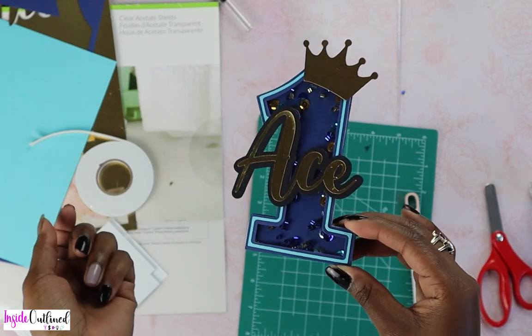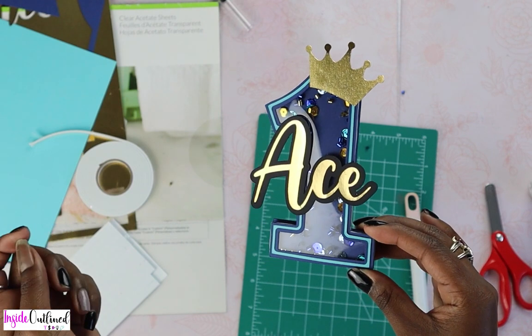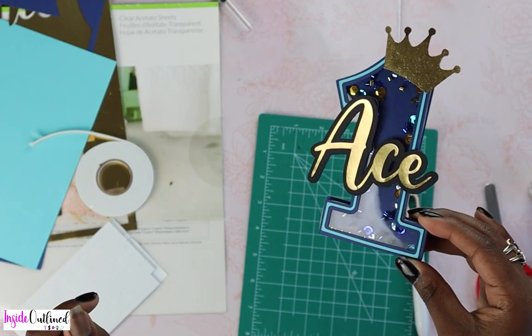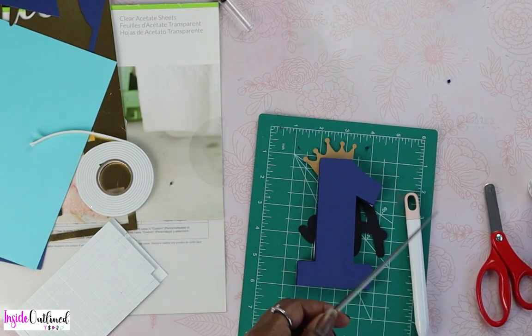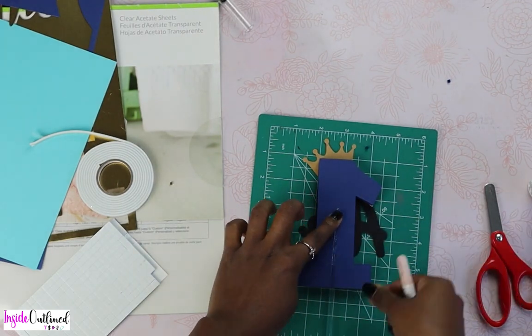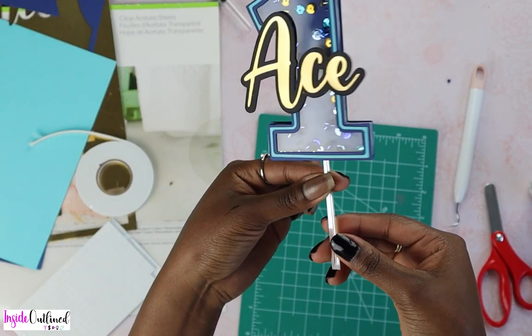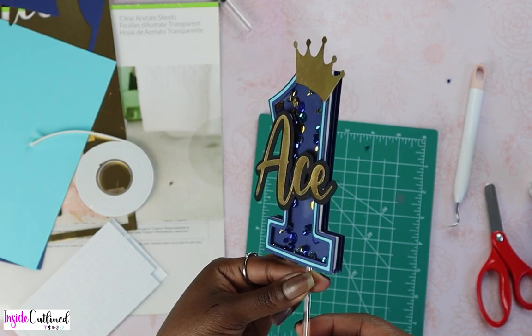So now I'm going to flip this cake topper over and then add the little plastic stick to the back side. And this is the final cake topper, shaker cake topper.